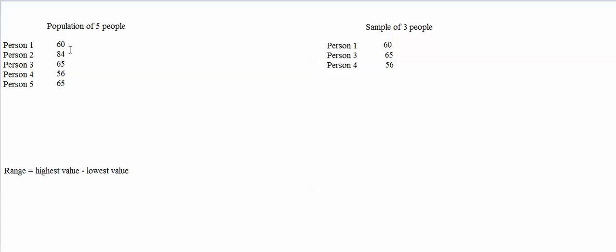Now let's calculate the range for the population of all 5 family members. The tallest person in the family is 84 inches tall, and the shortest person is 56 inches tall. The highest value is 84, and the lowest value is 56. If we subtract 56 from 84, we get 28. So the range of the entire population is 28.